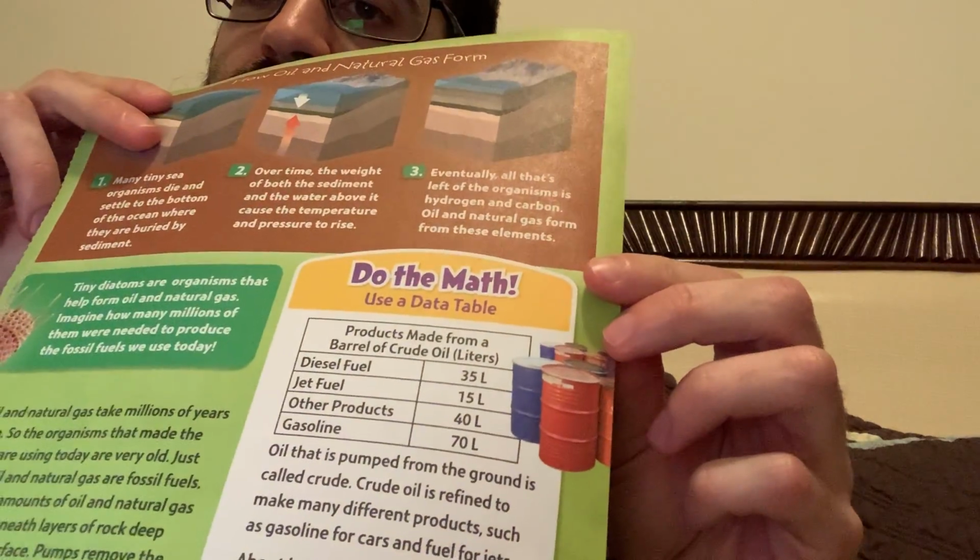So your assignment is, and do the math, you're using this data table. This is kind of a cross-curricular assignment, meaning we're combining math and science. If you look at this table, it breaks down, just as an example, how a barrel of crude oil before it's refined is used. They're saying 35 liters are used for diesel fuel, and diesel fuel's for large trucks that you see on the highway. Jet fuel, 15 liters. Other products, 40 liters, and gasoline, meaning gasoline that you could put in cars, 70 liters.